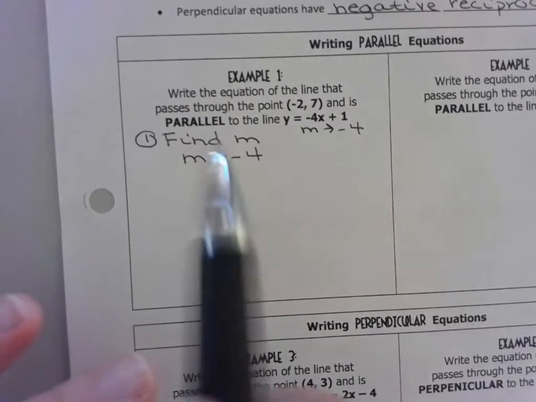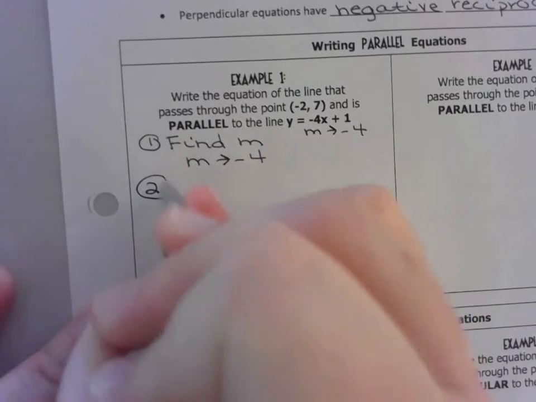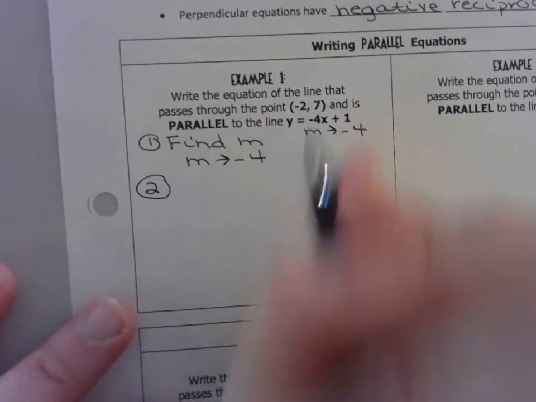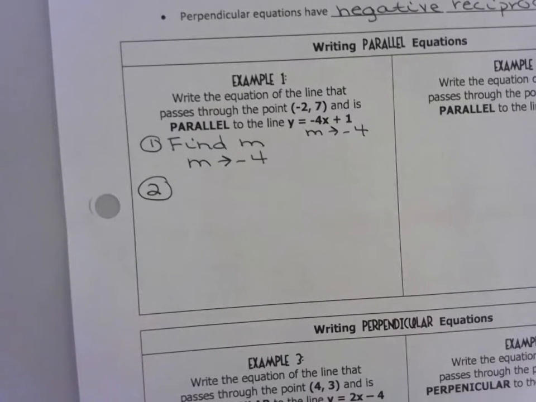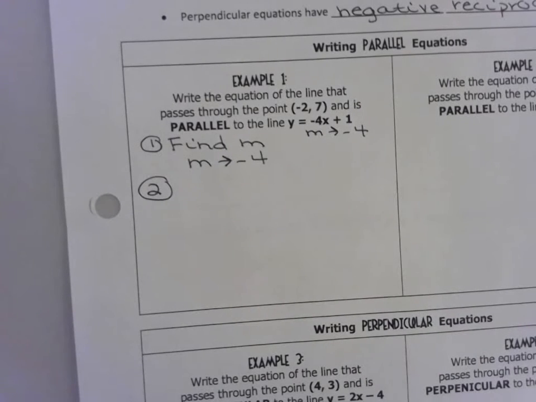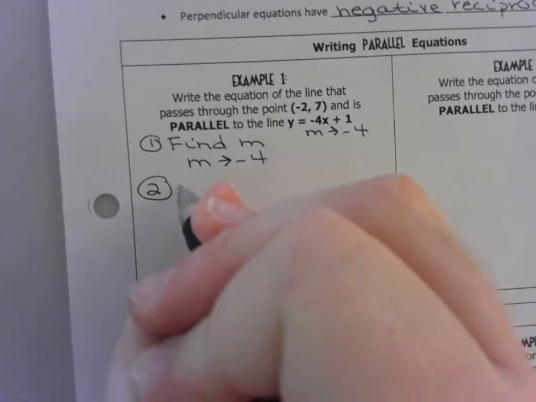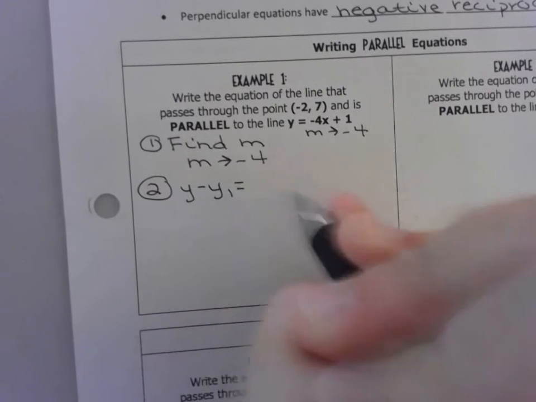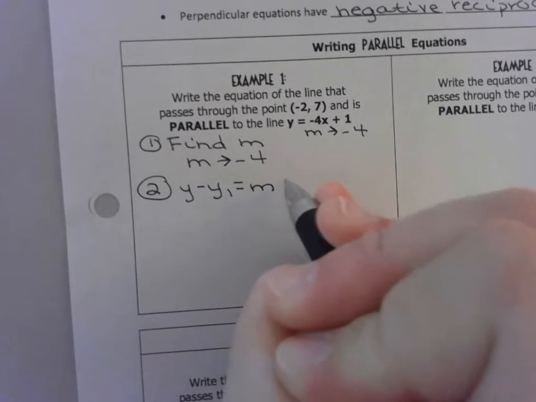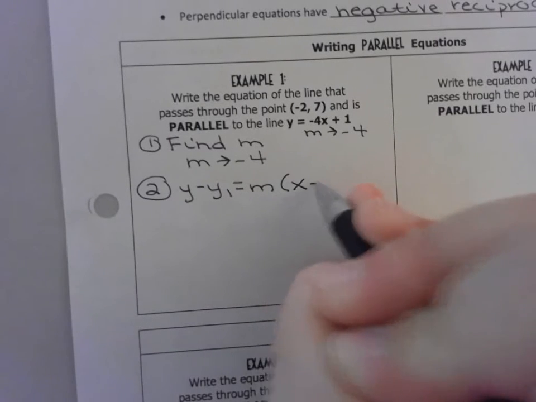Now, what equation do I use if I know my slope is -4 and it goes through the point -2,7? What equation do I use to write the line if I know my slope and a point? Nope, that's slope and y-intercept. You're on the right track. Y minus y1 equals m, parentheses x minus x1.